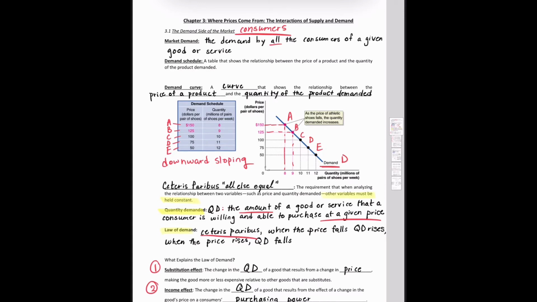Now let's talk about the income effect. That's when the change in the quantity demanded of a good that results from the effect of a change in the good's price on consumers' purchasing power. So again, when the price of a good falls, it feels like you as the consumer have a greater purchasing power. It's similar to an increase in income, which is why we call it an income effect.